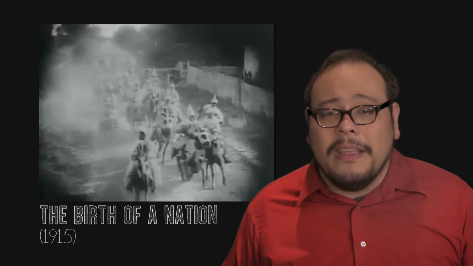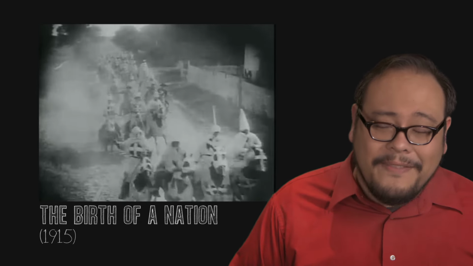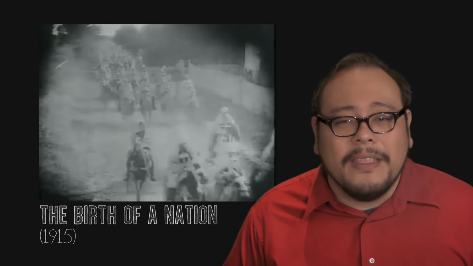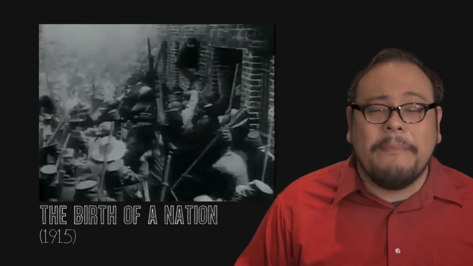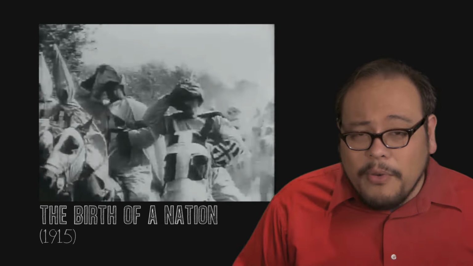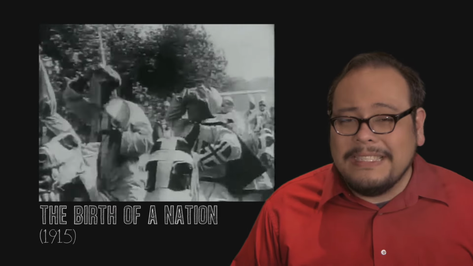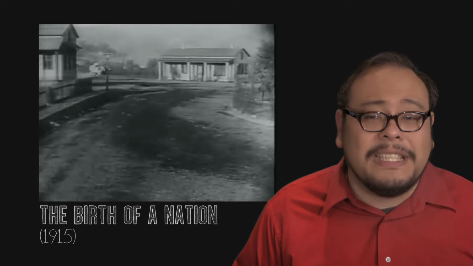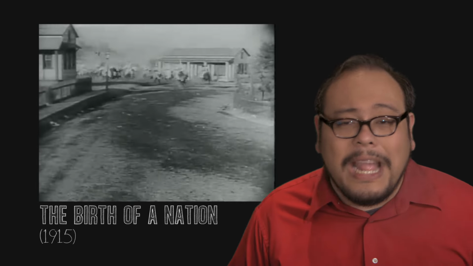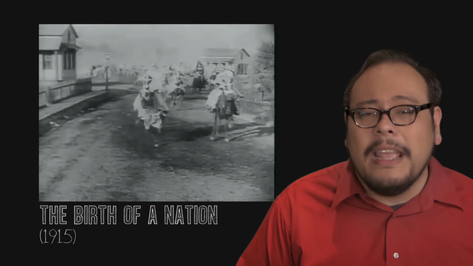A major hit, but condemned as racist even during its time, The Birth of a Nation was the culmination of all of Griffith's editing and cinematic techniques. But the pro-Ku Klux Klan film didn't sit well with many. Censorship boards requested alterations. Many states flat out banned the film as riots broke out at premieres in Boston, Atlanta, and Chicago.